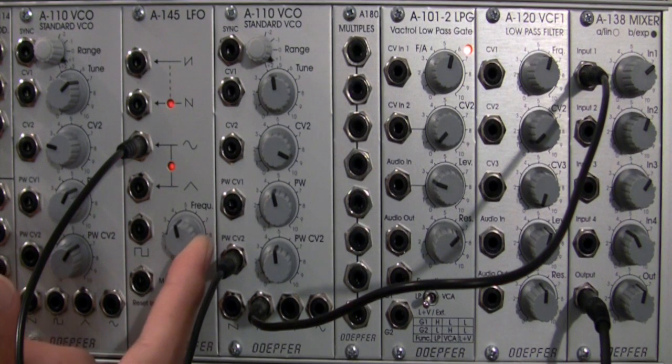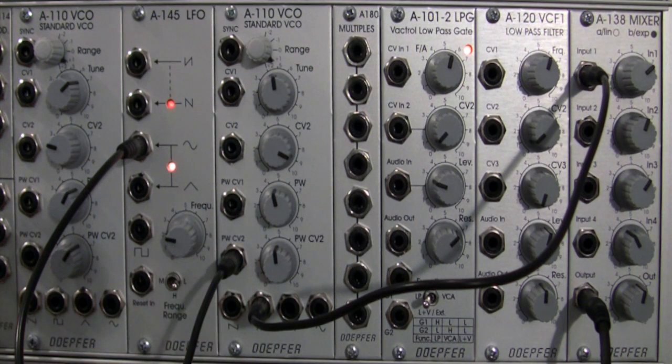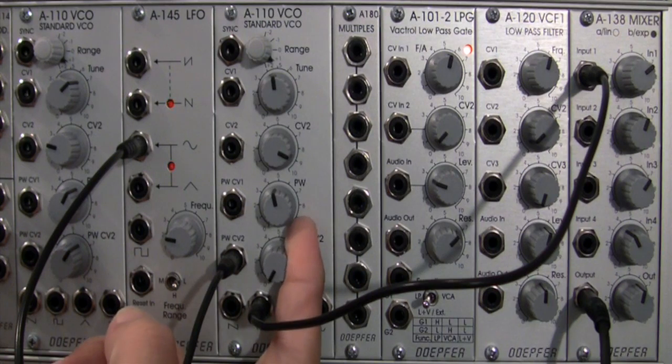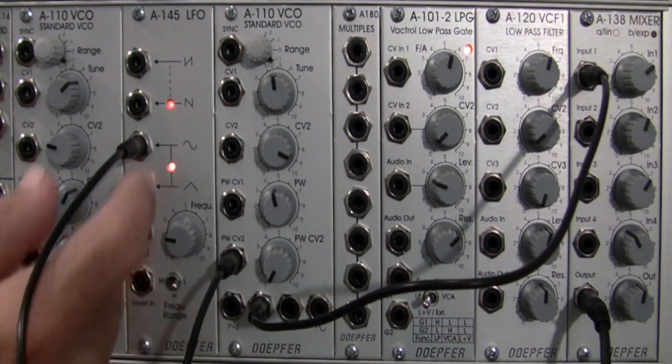And let's go over to about 9 o'clock. So we got that. We're going to bring CV2 all the way down, back to our regular square wave.